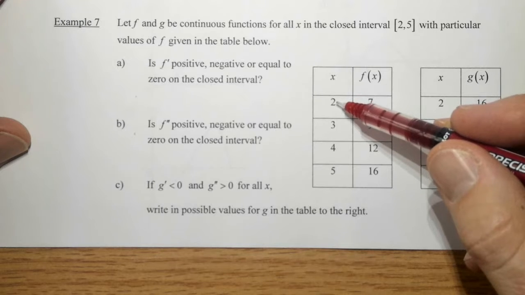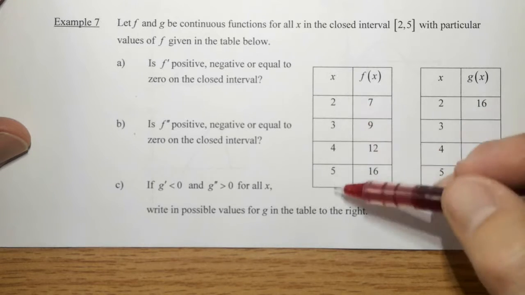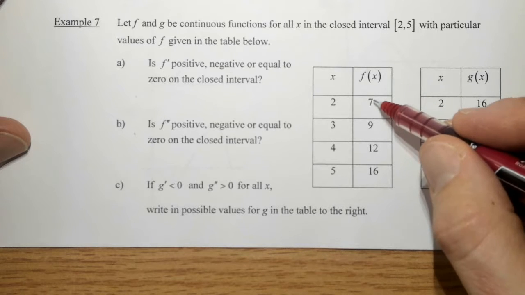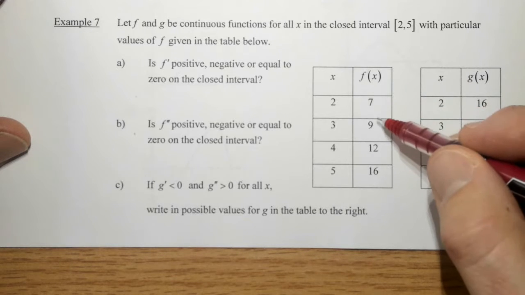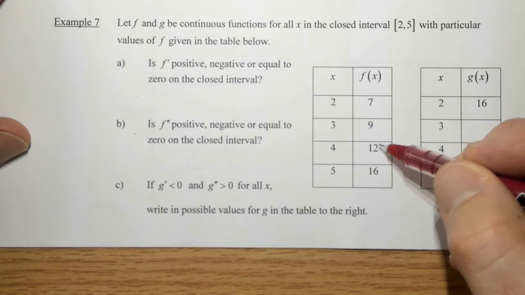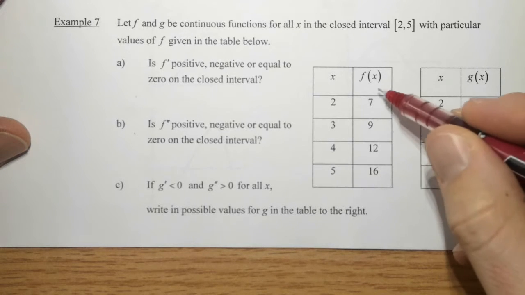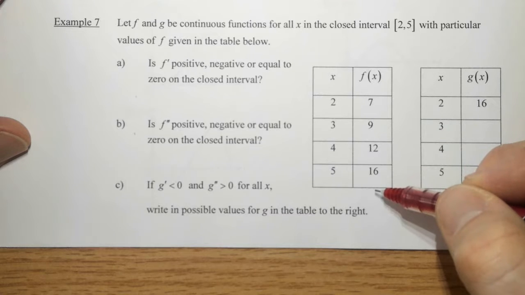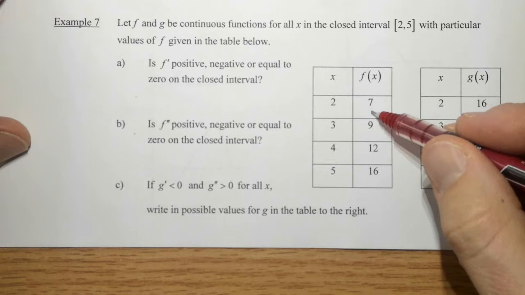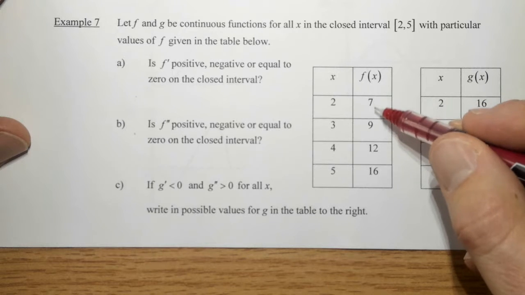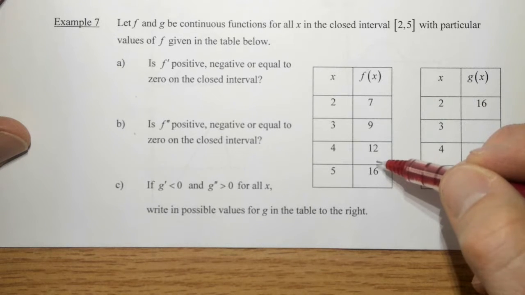We see that x is going from 2 to 3 to 4 to 5, so we just have this constant change in regards to x. What's happening with our function? Well, our function starts at 7, it increases to 9, then it increases to 12, then it increases to 16. What's going on with our change here? Is the change, in other words, the derivative, going to be positive or negative?